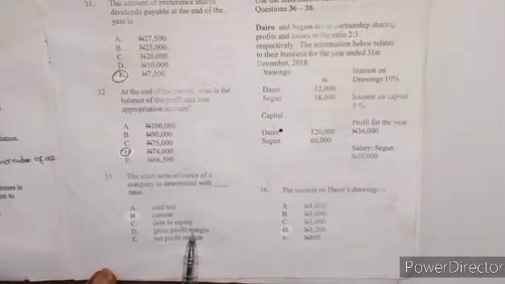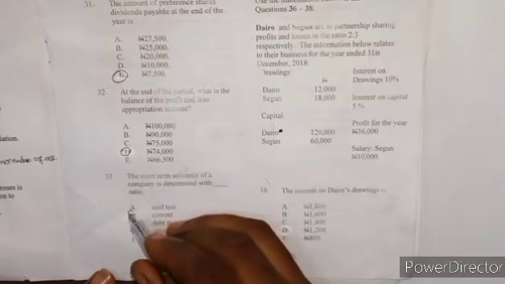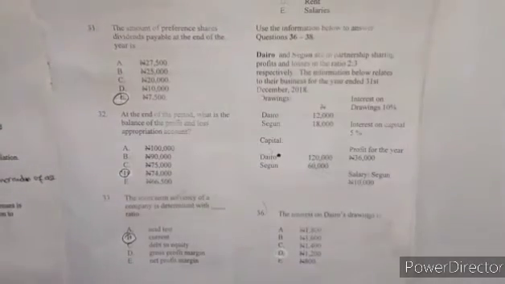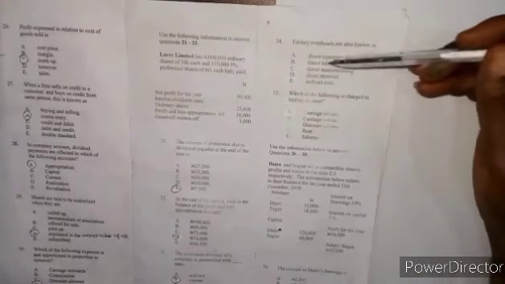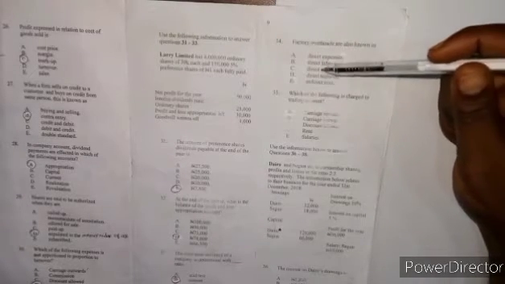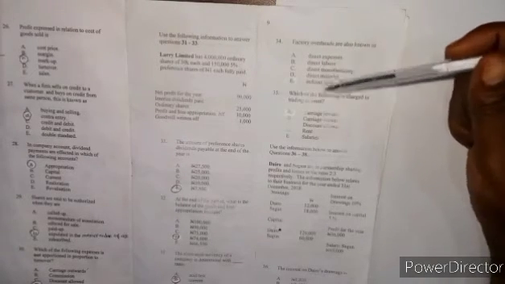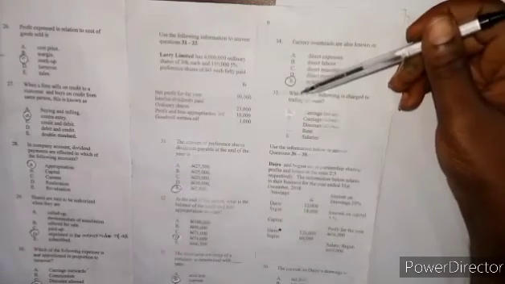D, gross profit margin. E, net profit margin. So it is current. The next one said factory overhead is also known as direct expenses, direct labor, direct manufacturing, direct material, or indirect cost. Indirect cost is the right answer. Factory overhead is also known as indirect expenses.